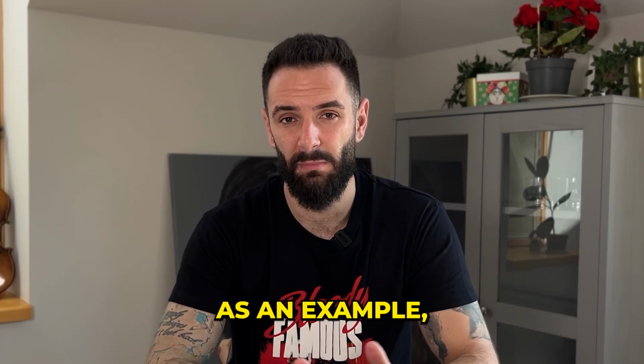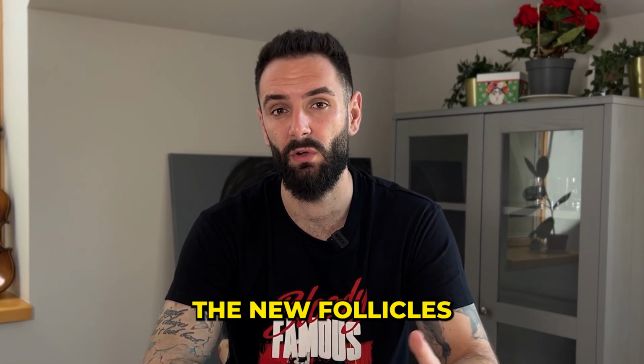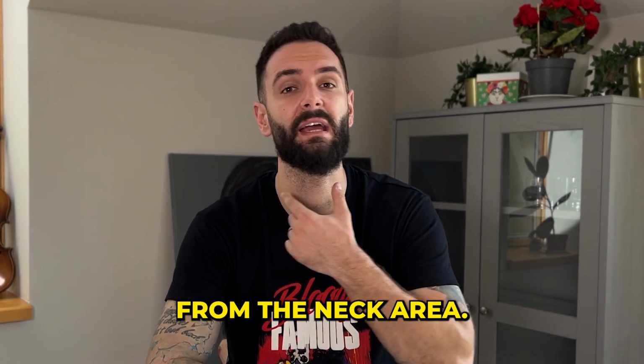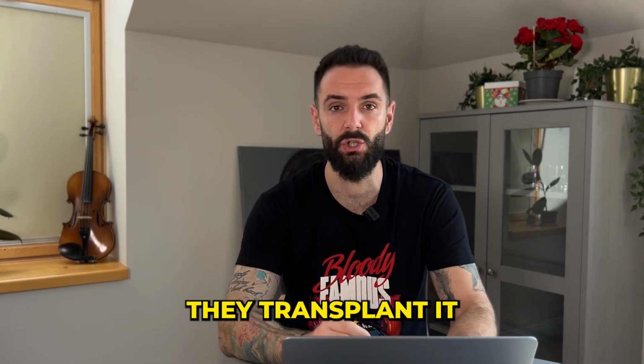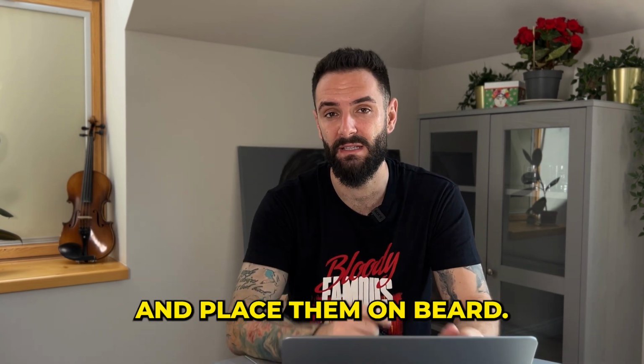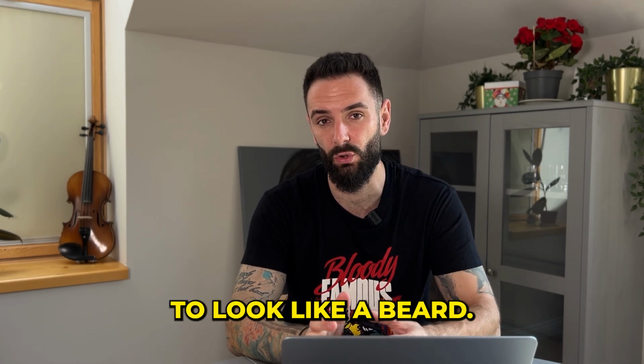As an example, there are men out there that want to do a beard transplant, and oftentimes the new follicles are transplanted from the neck area. But for those who don't have hair shafts on the neck area, they transplant from the back of the head and place them on the beard, and after 3 to 6 months, those new follicles will start to look like a beard.